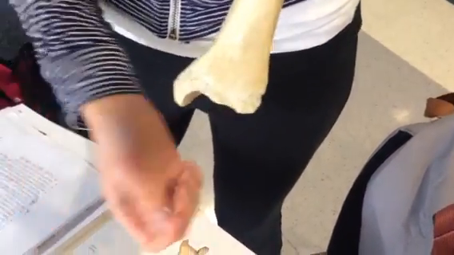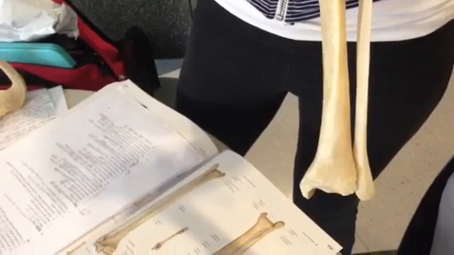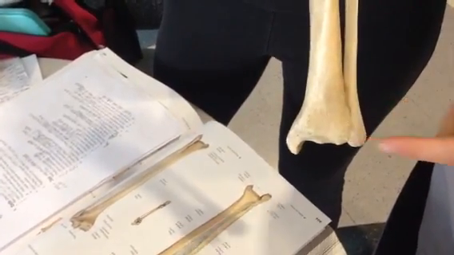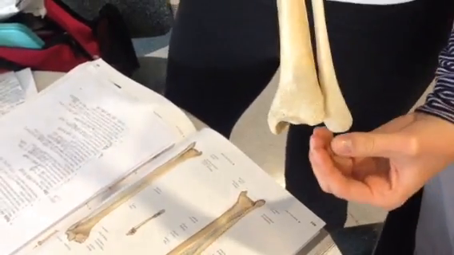All right. Final thing. I wish I had a foot, but I don't. So the ankle mortise is the final thing. That's the complex that makes up your ankle. So the ankle mortise is going to be made up of the tibia, fibula, and talus, your foot bone that's going to be sitting in right there.